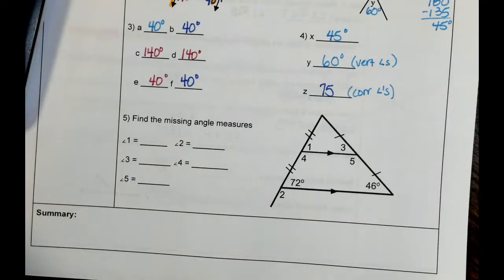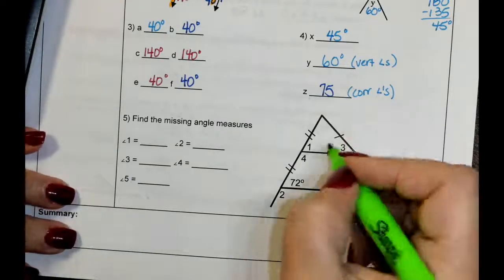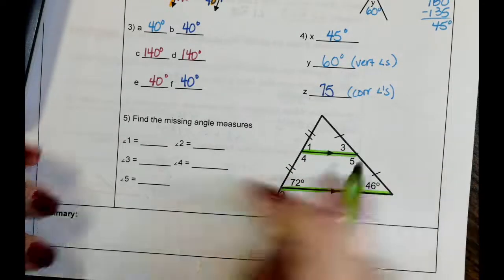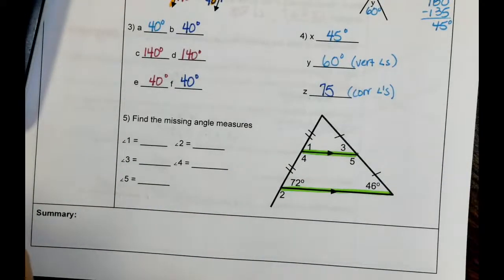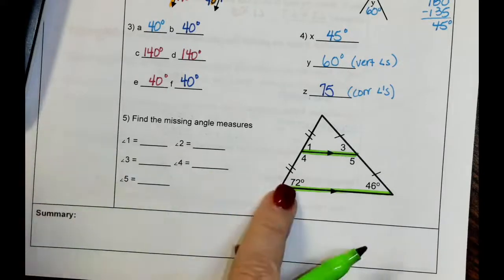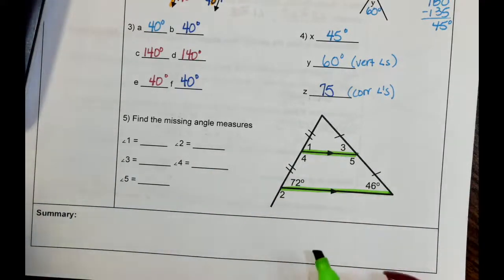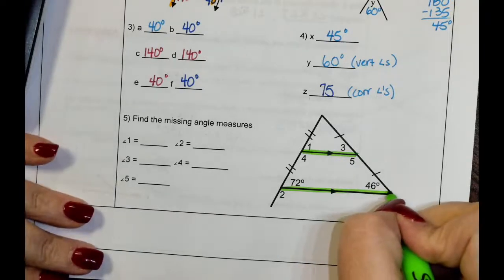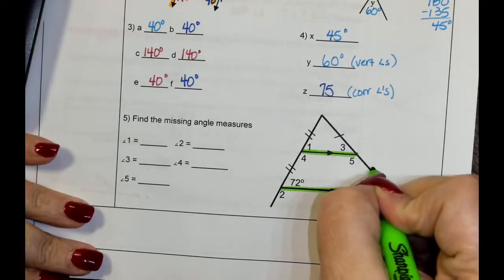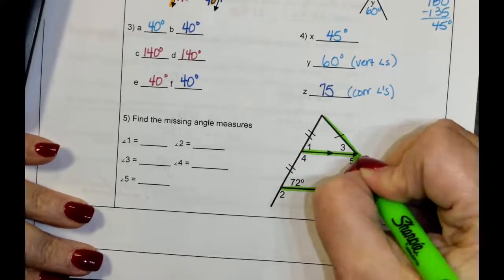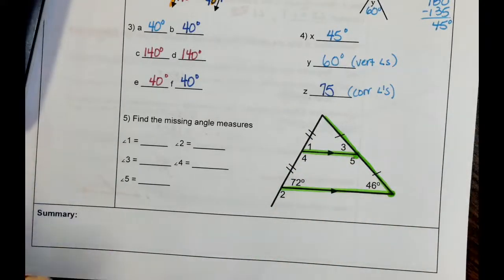Again, I think it's always good, as soon as you see that lines are parallel, to go ahead and highlight those parallel lines, and then you have to decide where you want to start. Start with your givens. I've got 72 degrees here, and I've got 46 degrees here. So I'm going to start over here with this 46 degrees. I am going to connect that vertex to the next one up, and keep going. That is my transversal. So I have two choices.